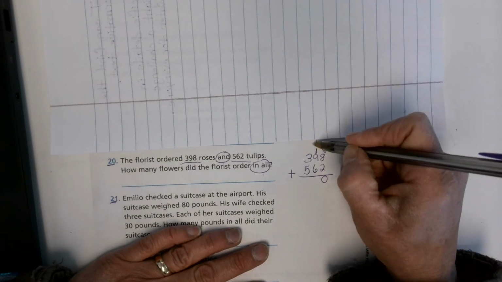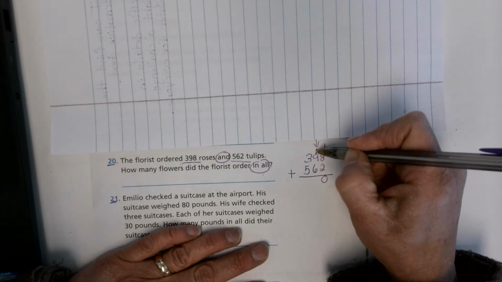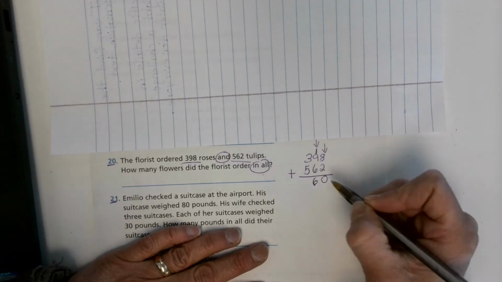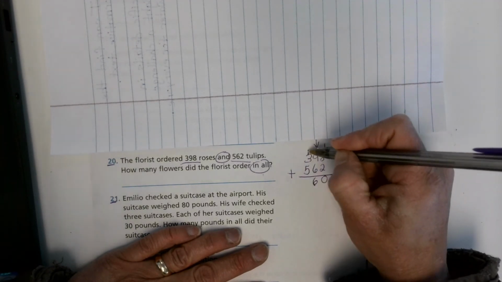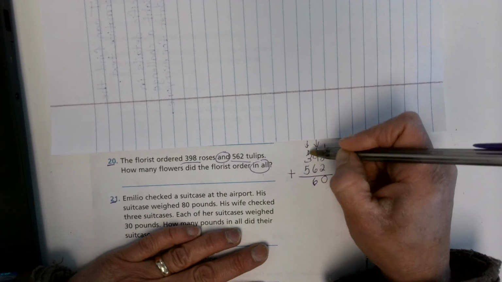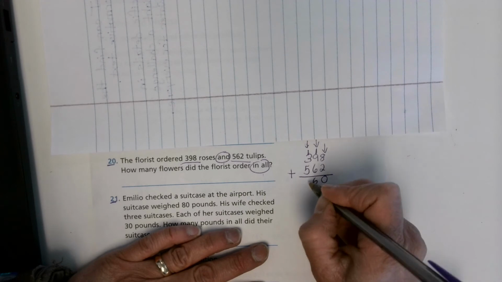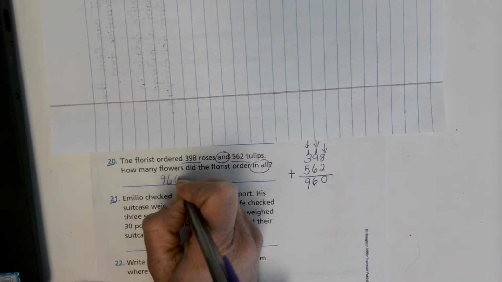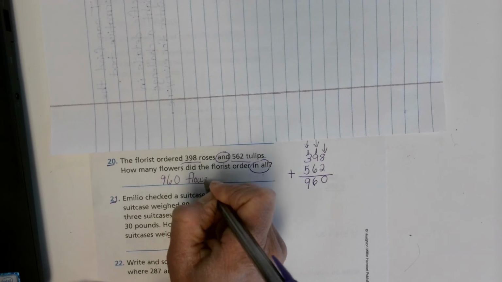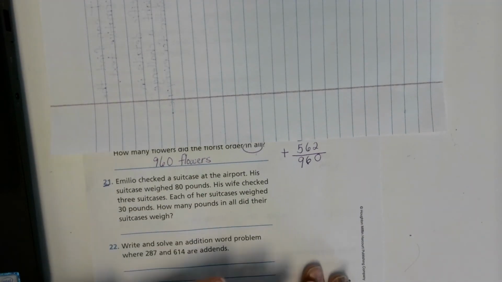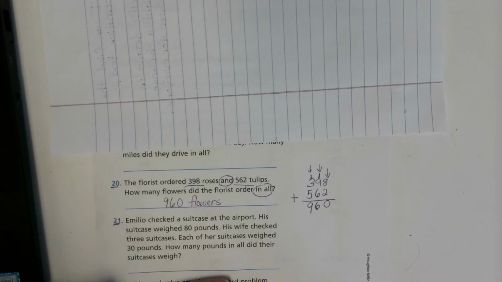Now adding my tens. 9 plus 1 makes 10. Plus 6 more is 16. Put the 6. Now I carry my new 100. And I'm going to add my hundreds. 3 plus 1 is 4. Plus 5 is 9. Should have got 960 flowers. Okay. Now let's see, is that reasonable?